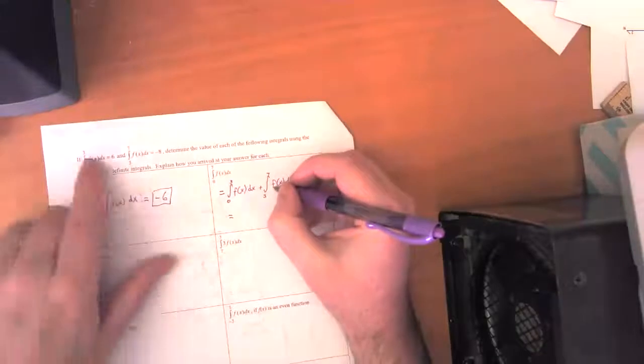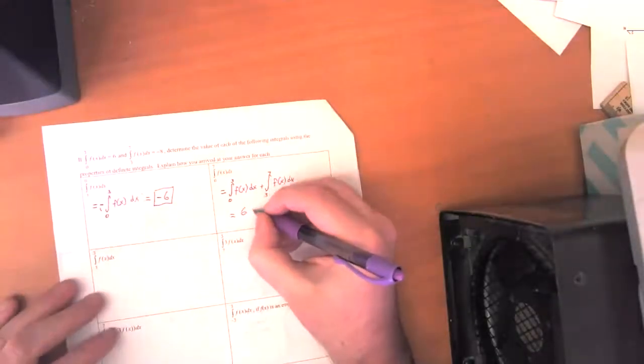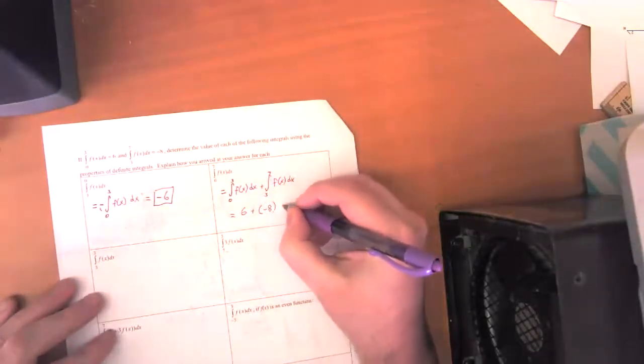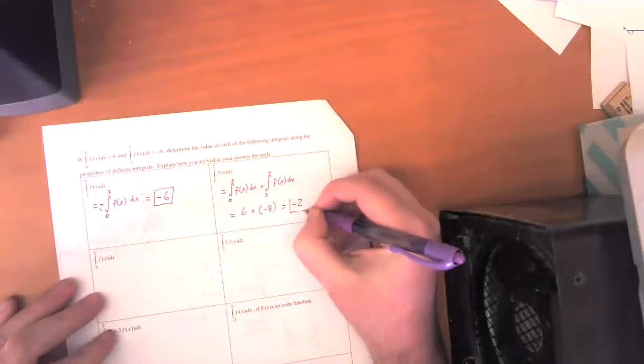And I know both of these definite integrals. That's 6 plus -8, which gives me a total of -2 as my definite integral.